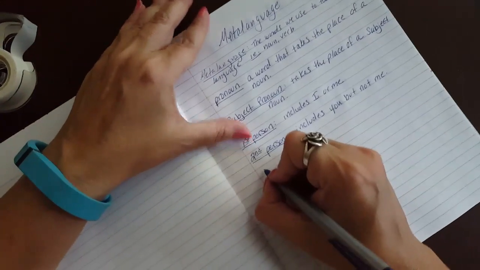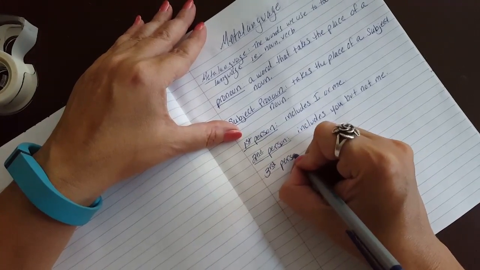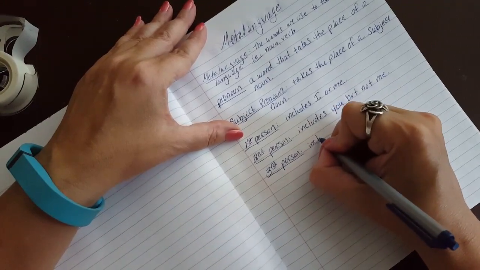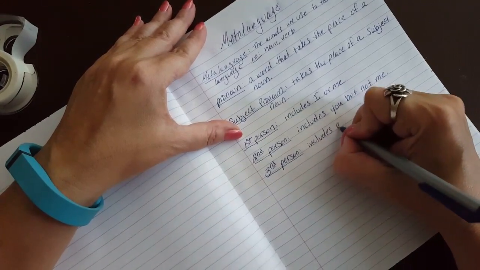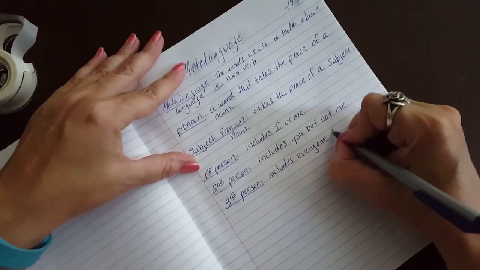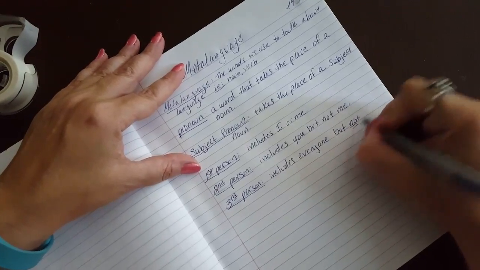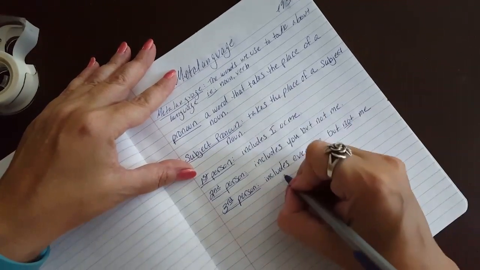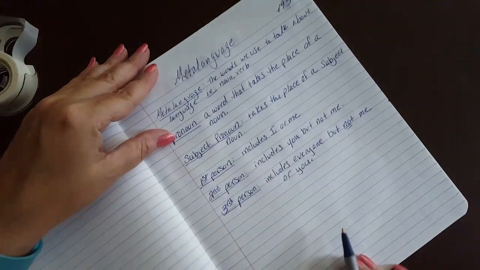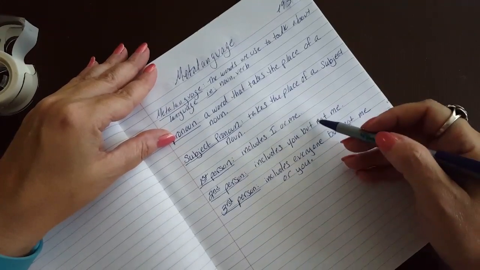Then we have third person. And third person includes everyone else, everyone but not me or you. And the reason for that is because if it includes me, it's first person. If it includes you, it's second person.